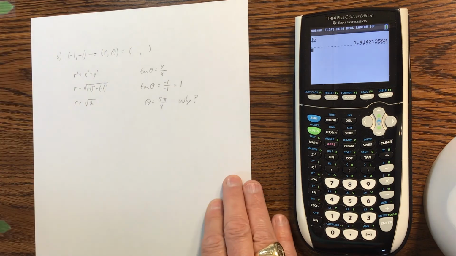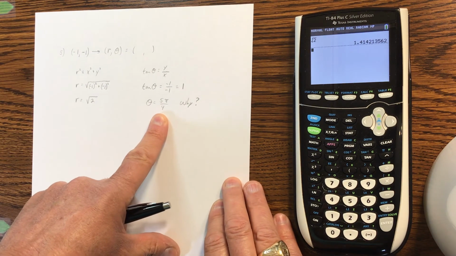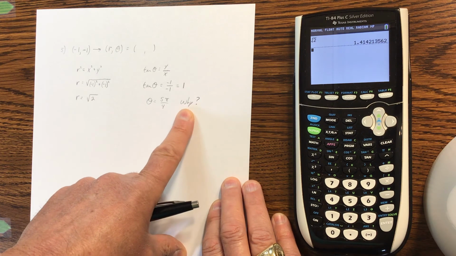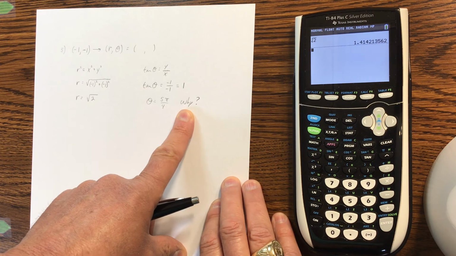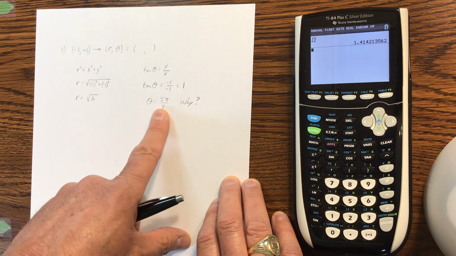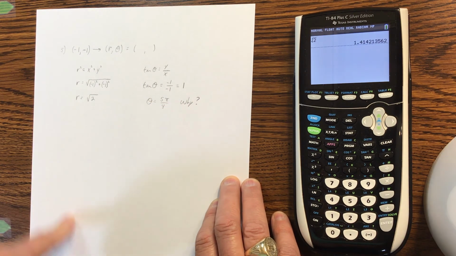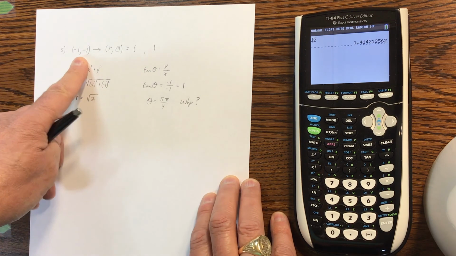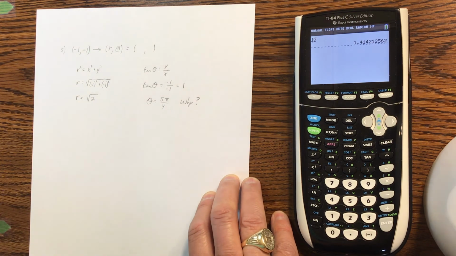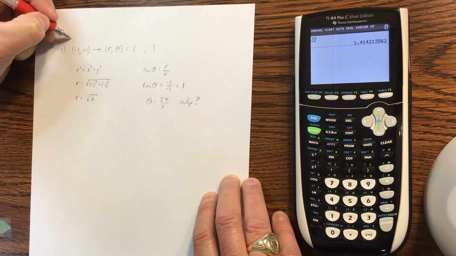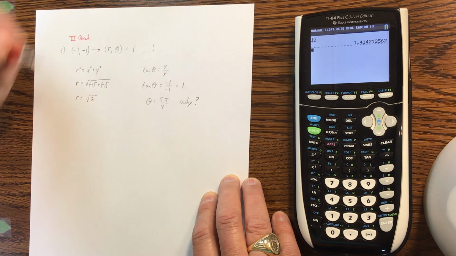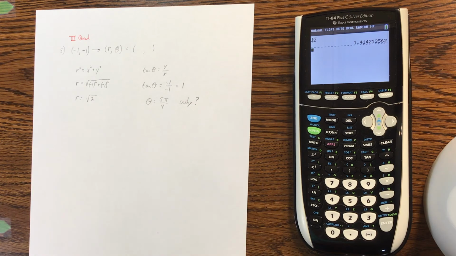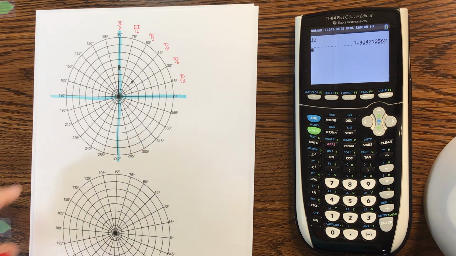But now I'm giving you 5 pi over 4. Your brain should already be thinking, why? Why is it 5 pi over 4 instead of pi over 4? It has to go back way up here to this coordinate of -1, -1. And if you look at that, that is in the third quadrant of a Cartesian coordinate plane. It's in the third quadrant. So that tells me that my angle has to also be in the third quadrant.